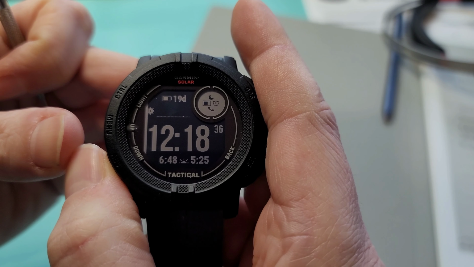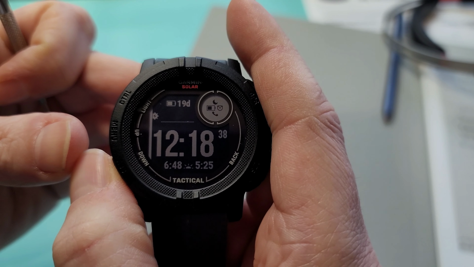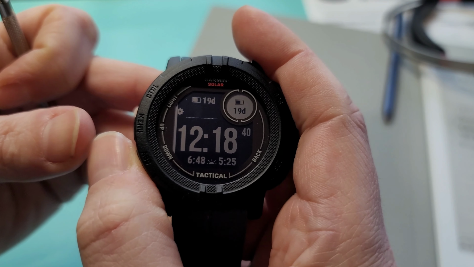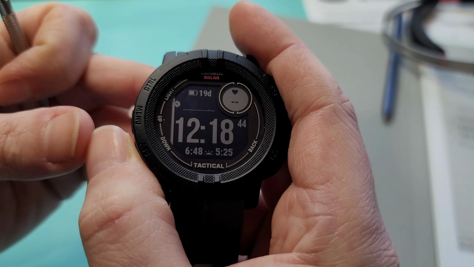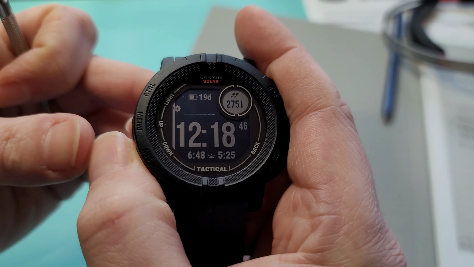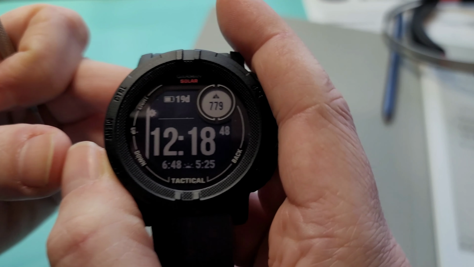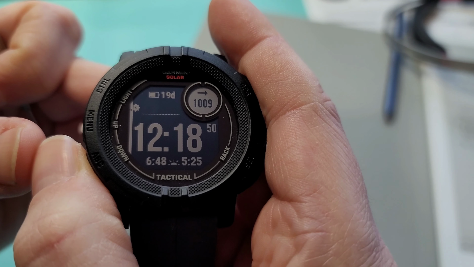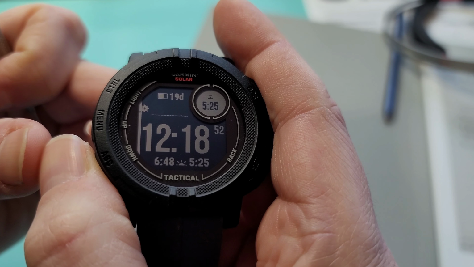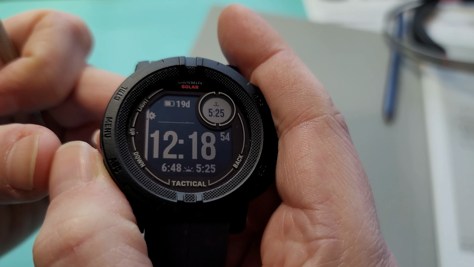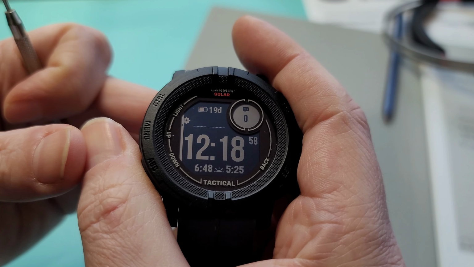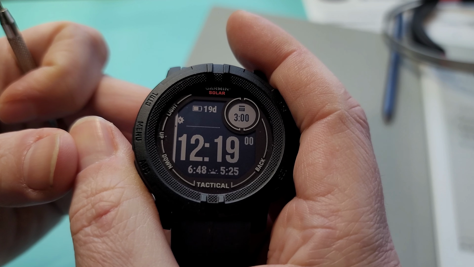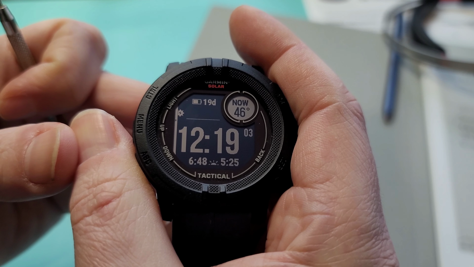This is just more of an alert. Battery, the date, month and date, pulse, steps, altitude, I believe that's, yep, barometric pressure, sunset, which in this case will show sunrise if it's in the morning, notifications, your next calendar event, and back to temperature.